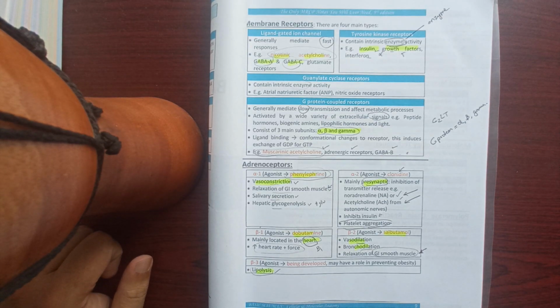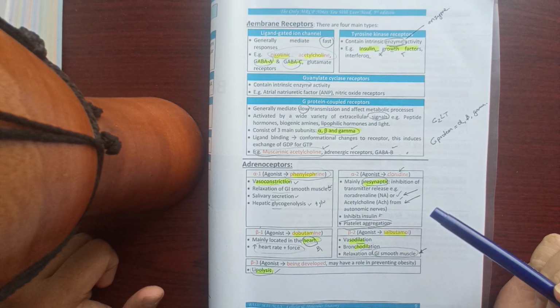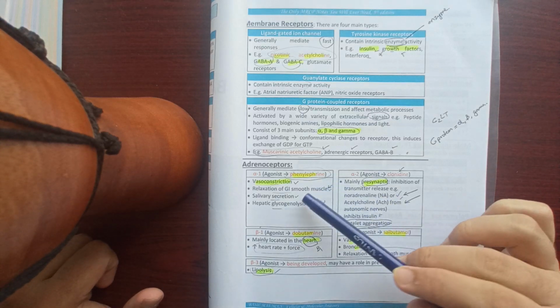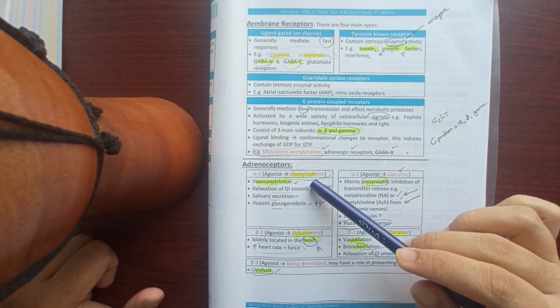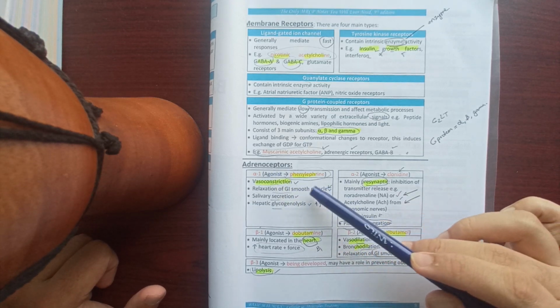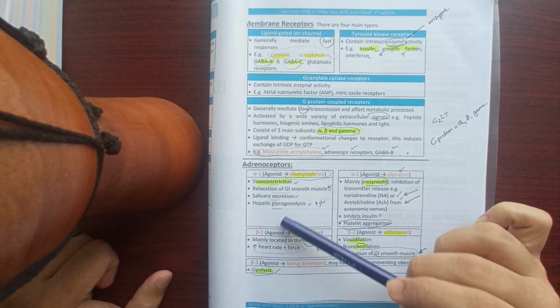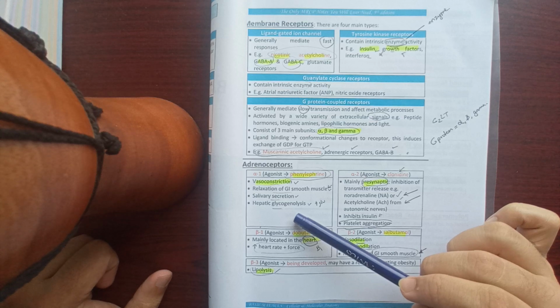Okay, now going to the adrenoreceptors, basically the ones that we're talking about: alpha and beta. So alpha 1 has an agonist and an antagonist. The alpha 1 agonist would be phenylephrine, for example, which causes vasoconstriction. So you have to remember that alpha 1 causes vasoconstriction. Relaxation of GI smooth muscle also happens. Salivary secretion also happens. Hepatic glycogenolysis, so glycogen breaks down to glucose.